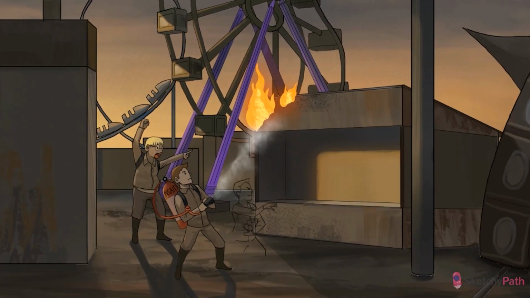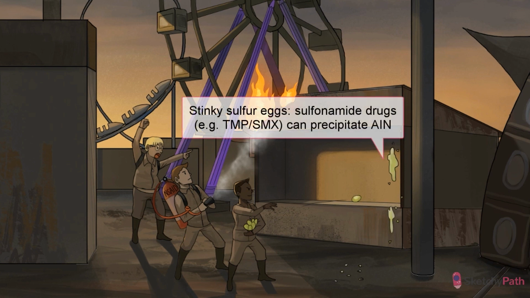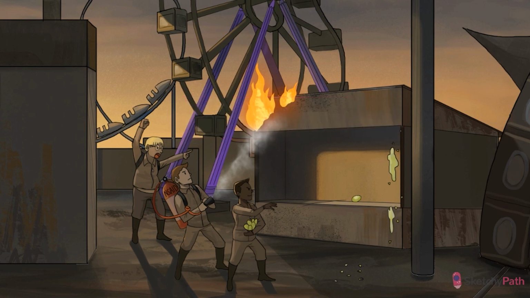Now, part of the dare was that they had to add some kind of vandalism before leaving. So, they brought a few rotten eggs along. And at Sketchy, rotten, sulfur-ridden eggs like these are a recurring theme for sulfa drugs. This includes sulfonamide antibiotics and trimethoprim sulfamethoxazole. And let's face it, sulfa drugs like to be blamed for almost every kind of hypersensitivity syndrome you can think of. So why not throw AIN on the list?